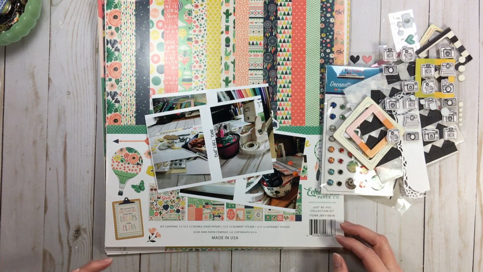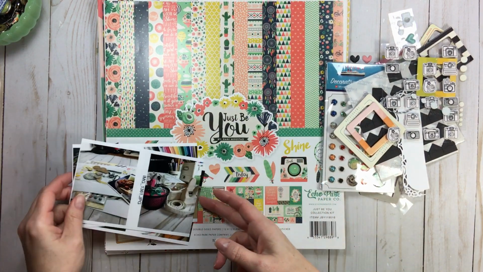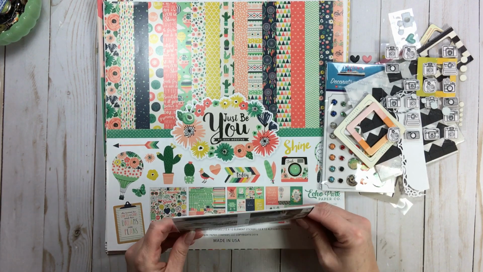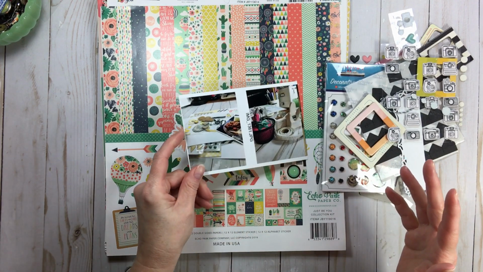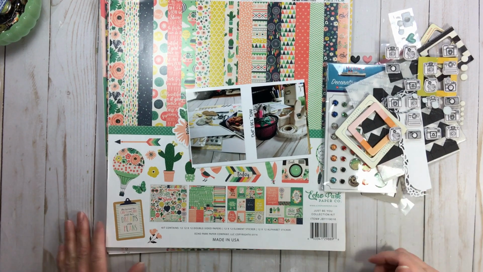Okay, so I will come back with a finished page, and I think I'm going to do a grid with my photos and maybe a happy horizontal. Maybe I might combine that, or maybe I'll get into the block design. Maybe I'll do all three. We'll see what we come up with.